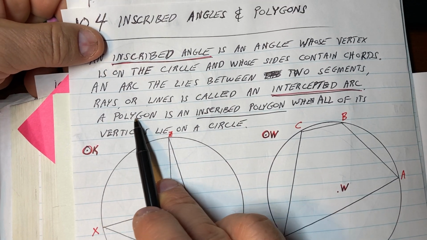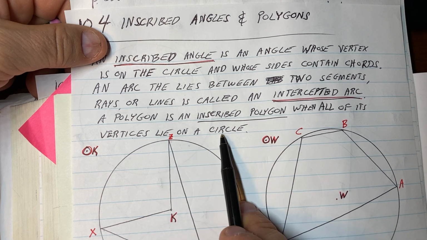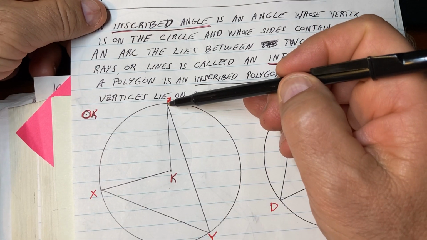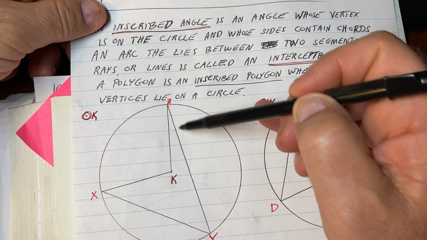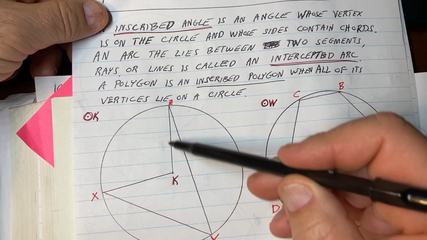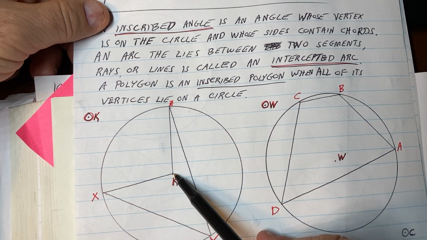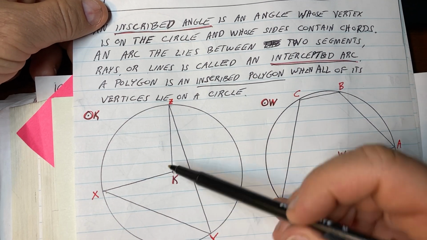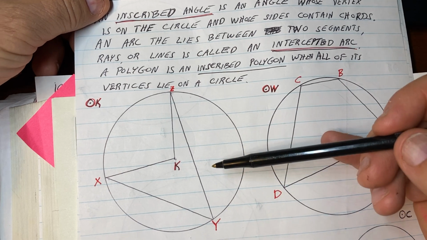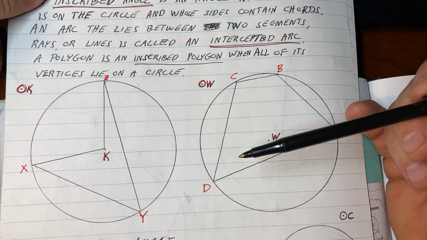Next one, a polygon is an inscribed polygon when all of its vertices lie on the circle. So for quadrilateral ZYXK, are all these points on the circle? That's on the circle, that's on the circle, that's on the circle, that's the center of the circle. So that would not work. This is not an inscribed polygon.